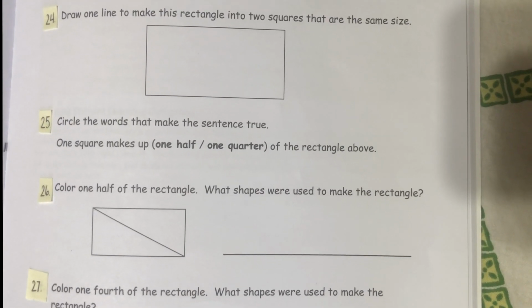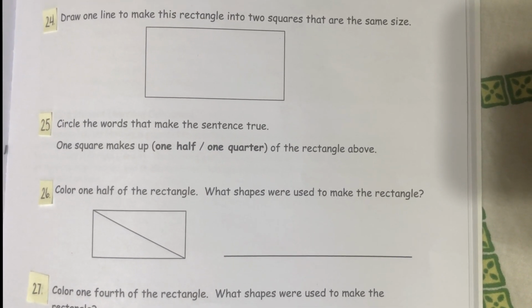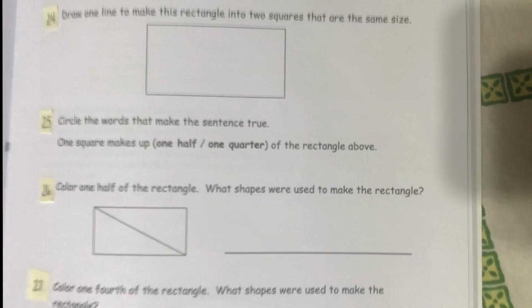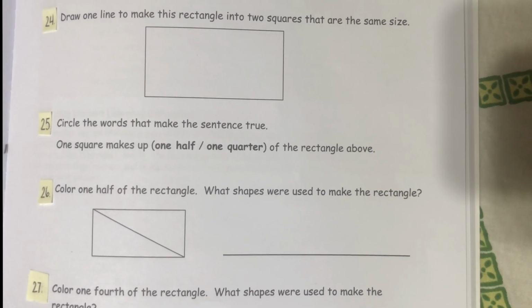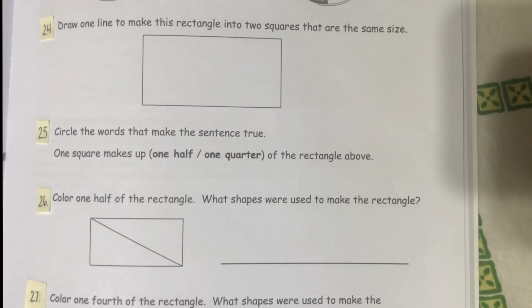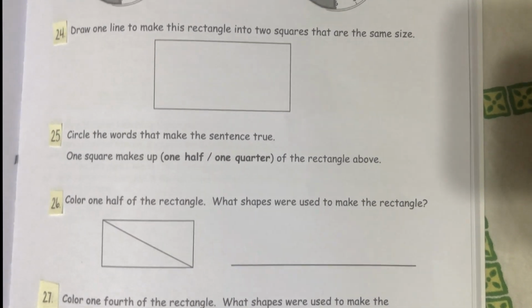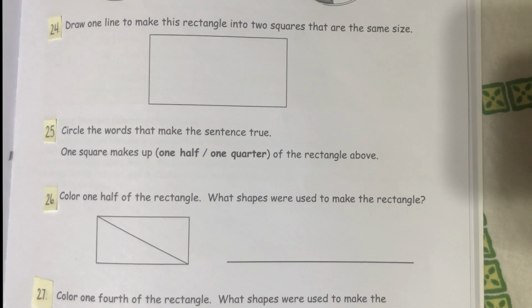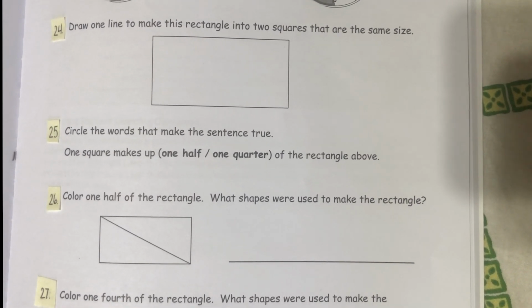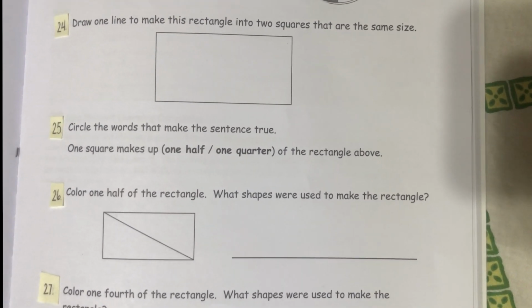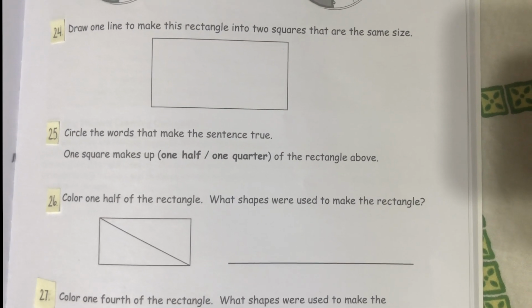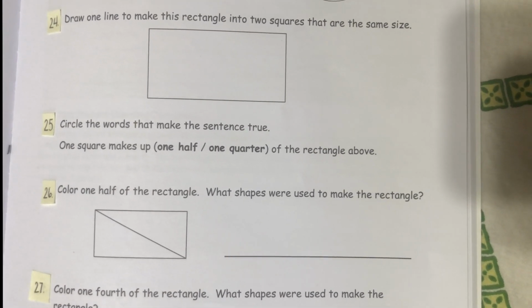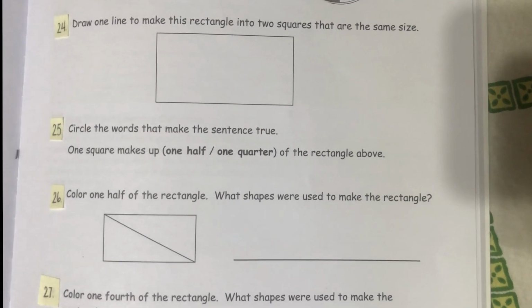So it says 1 square makes up 1/2 or 1/4 of the rectangle above. So when you make two squares inside of your rectangle for number 24, what does 1 square make up of that rectangle? Is it 1/2 or 1/4? You're going to write your answer for number 25.